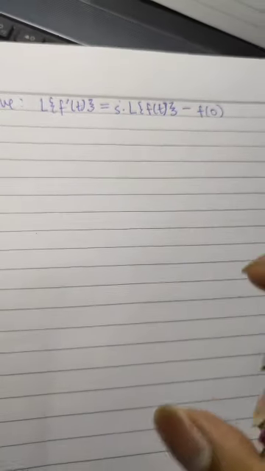So now we're going to solve question number 5, which asks us to prove that the Laplace transform of the derivative of the function f of t is equal to the Laplace transform of the function f of t multiplied with s, minus f of 0. So that's what we're going to do. This is the question that we've been given, and we're asked to prove this.